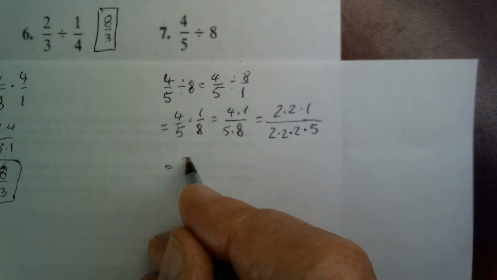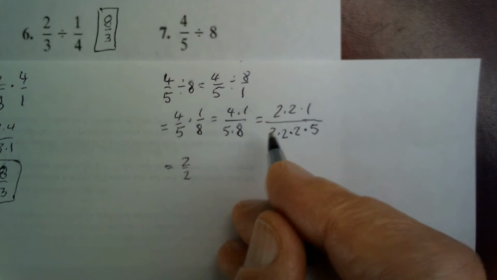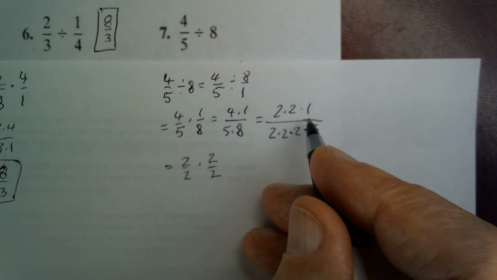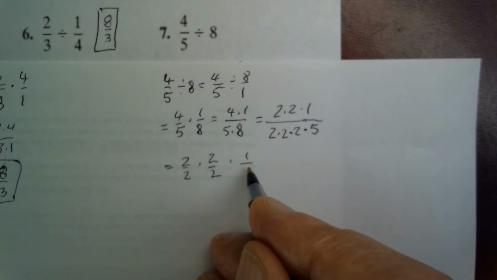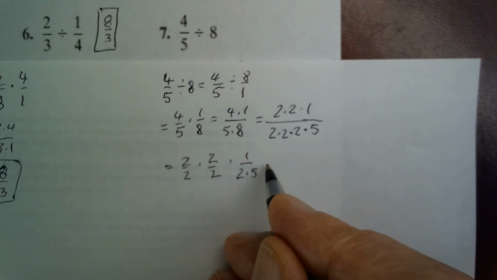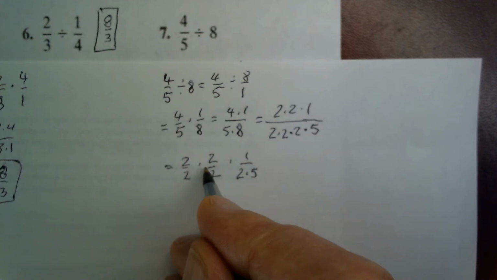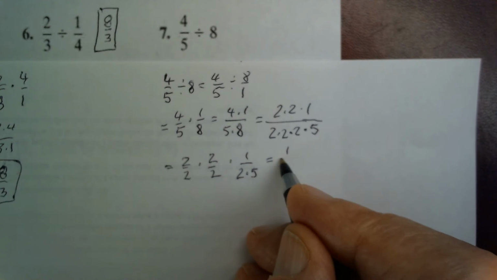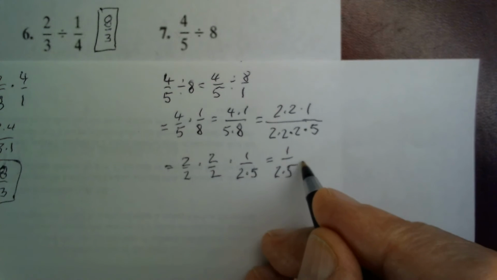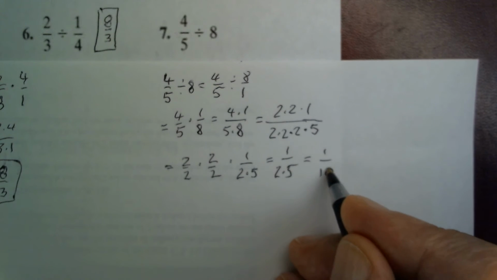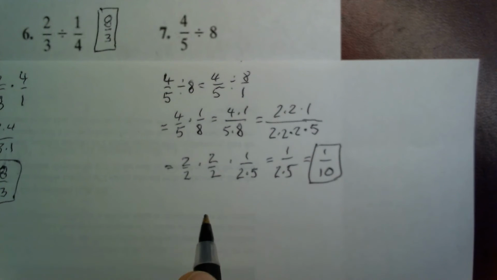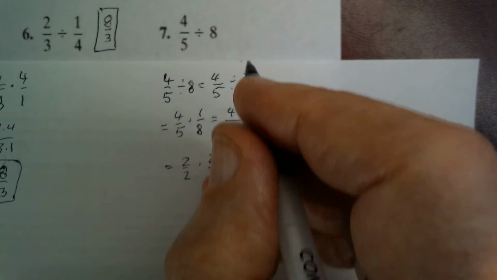And that's equal to 2 divided by 2 times 2 divided by 2, that takes care of this, times 1 divided by 2 times 5. And since this is equal to 1 times 1, then the final answer is 1 divided by 2 times 5, which is equal to 1/10. So this then is the answer to number 7, 1/10.